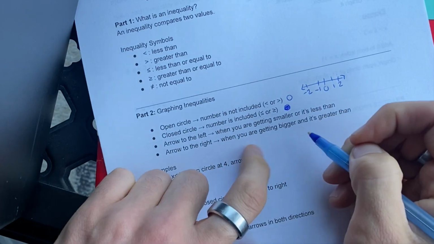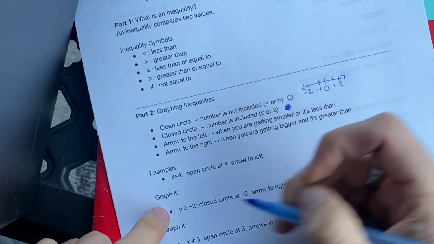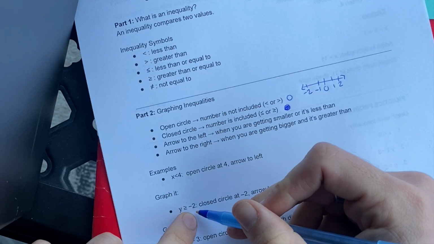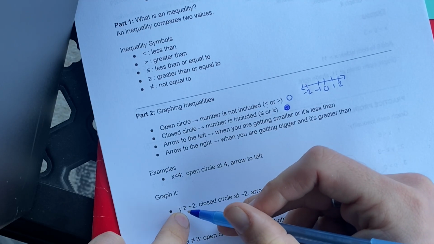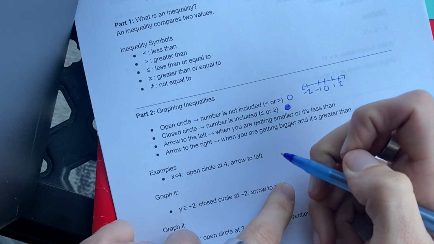To the right is when we're getting bigger, if it's greater than. So y is greater than or equal to -2. That's saying y is bigger. We need to get bigger. It's bigger than -2, so we're going arrow to the right.